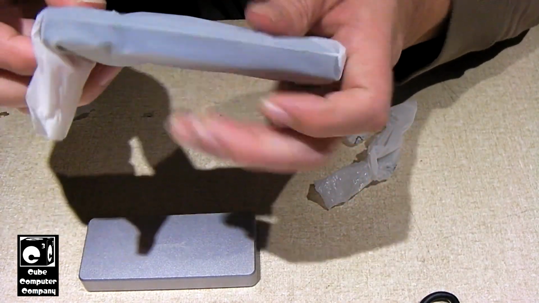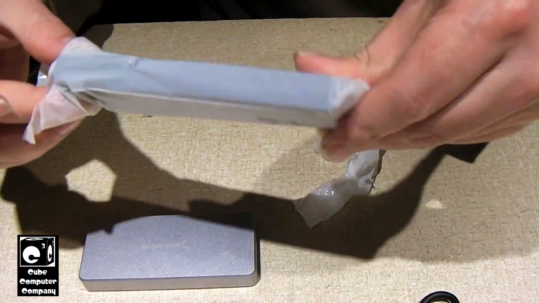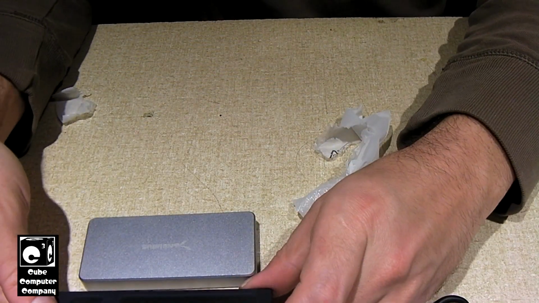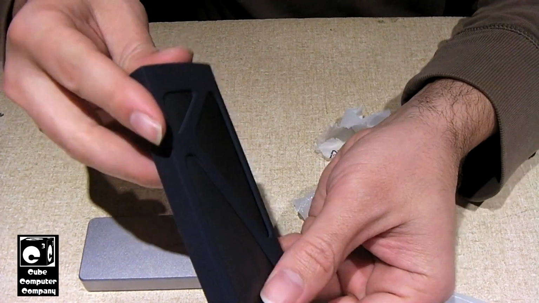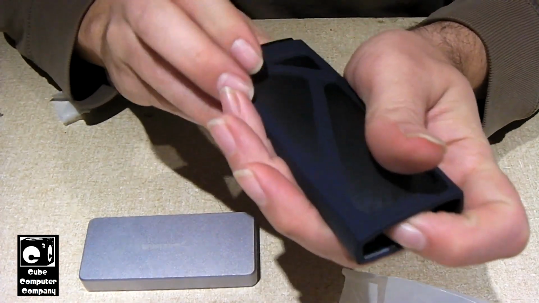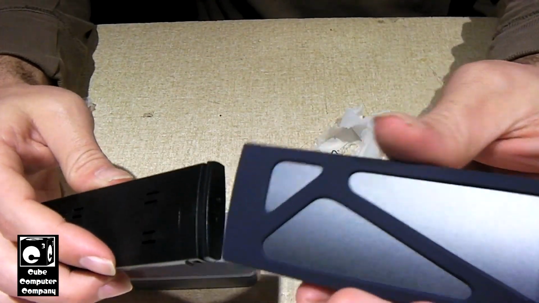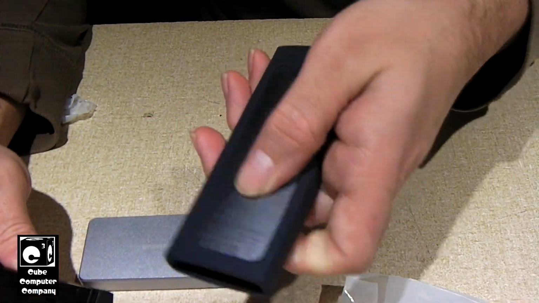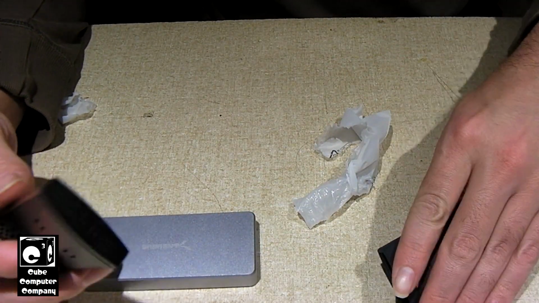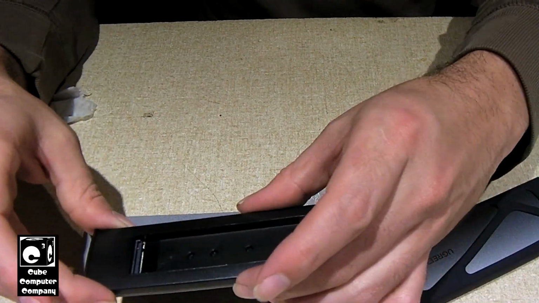So this UGREEN adapter is just a tad bigger than the Sabrent. To my understanding of the way this works, yep, this whole thing here slides out. So it's nice they do give you an aluminum sort of enclosure. And literally this whole thing slides right out.